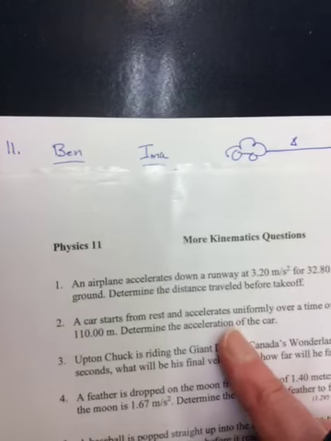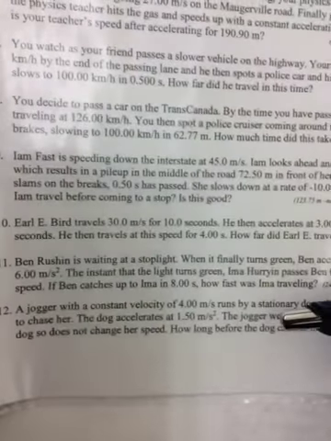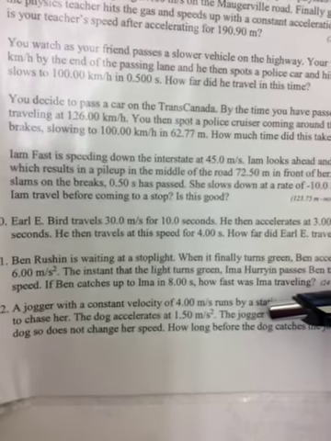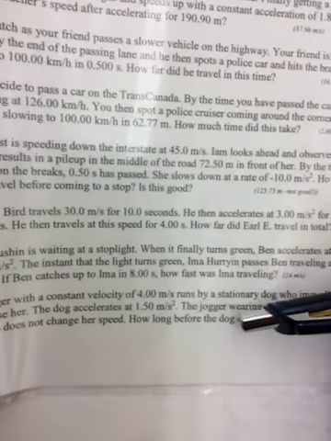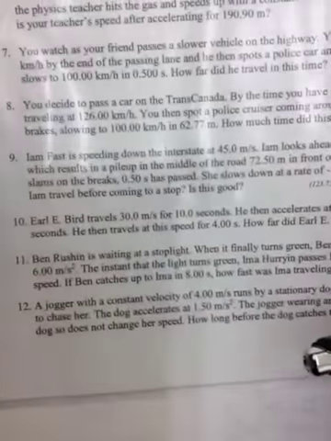Okay, so on your more kinematics sheet, we were doing number 11 and number 12. Number 11 says Ben Russian is waiting at a stoplight. So if he's waiting, that means his VI is 0. When finally it turns green, Ben accelerates at a rate of 6 meters per second squared. Okay, so A is 6 meters per second squared.